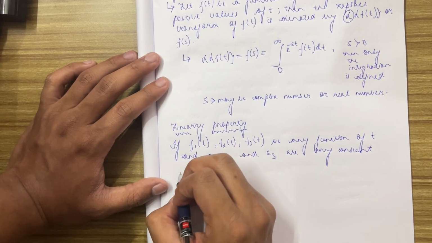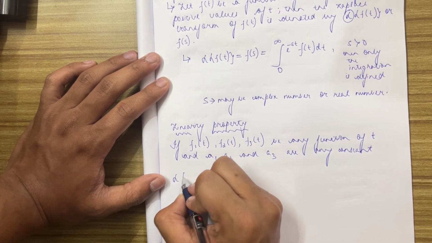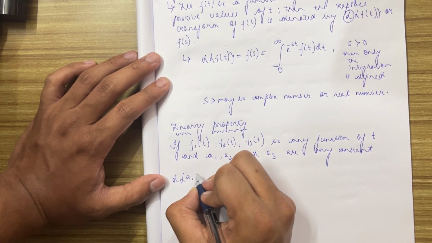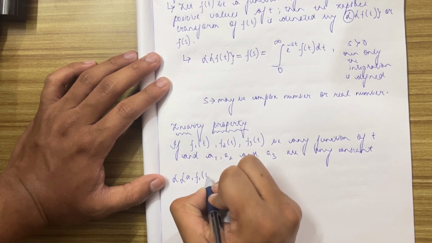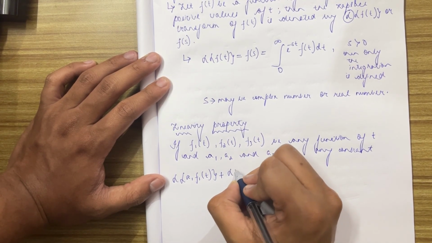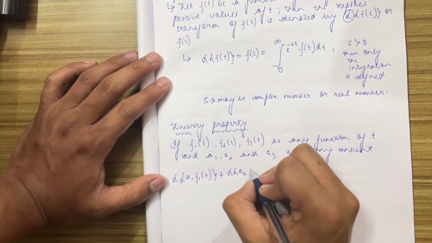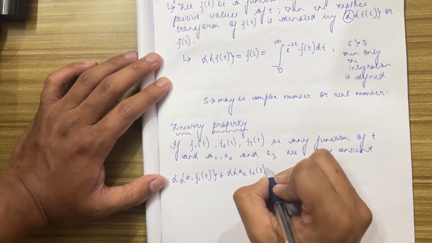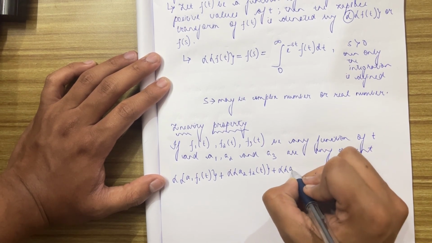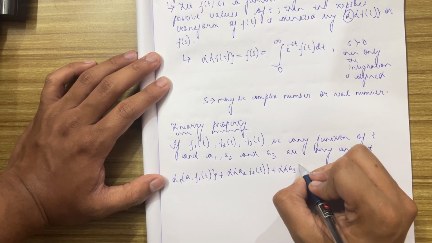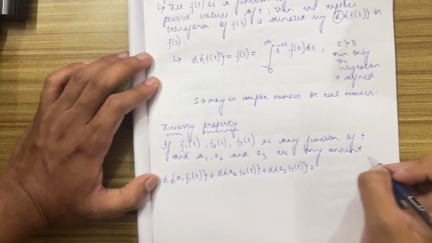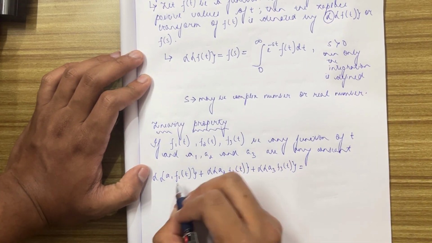So what we will get is Laplace of a1 f1t plus Laplace of a2 f2t plus Laplace of a3 f3t. What we will get is, we will take out the constants, right?